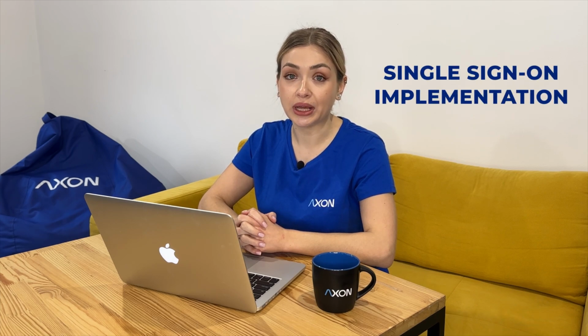My name is Alina and today we're going to talk about single sign-on implementation into your application. Single sign-on lets you use one login for multiple apps, simplifying authentication. It's handy for individuals and companies of any size, reducing the hassle of managing lots of login information.